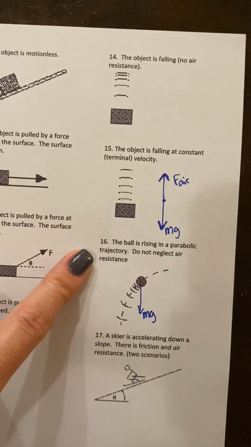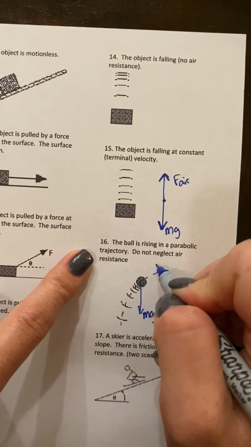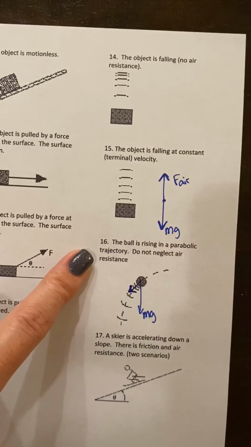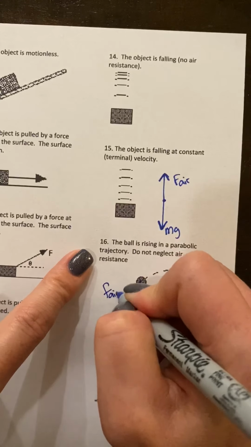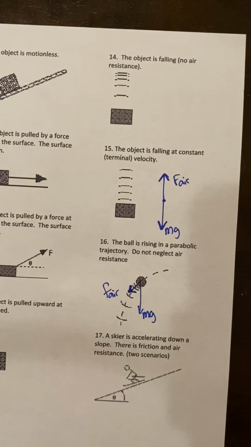and your frictional force is acting opposite your motion. So if this motion is going this way, right, I would draw my frictional force, or my air resistance, in the opposite direction of the ball. All right, try the rest and let me know what you think.